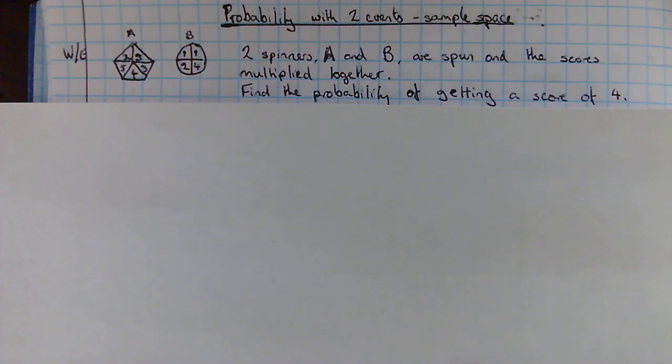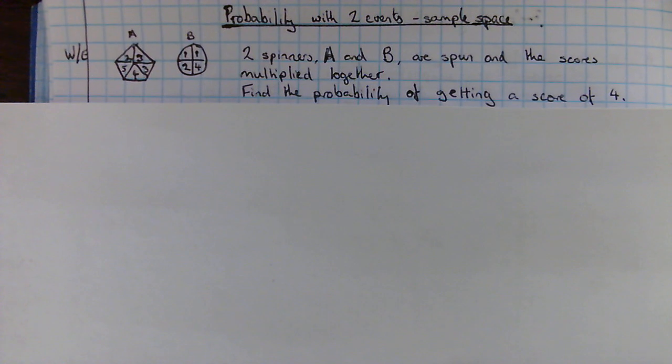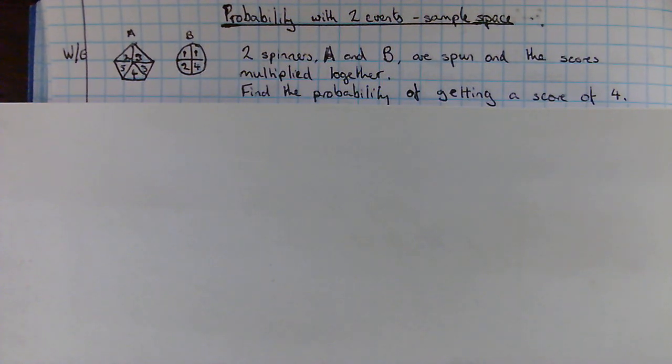In the last skill we looked at listing possible outcomes when we've got two events. I'm going to teach you in this skill a quick shorthand way, when we've got two different events, for us to calculate the different outcomes, and that's called a sample space diagram. So let's have a look at this question.